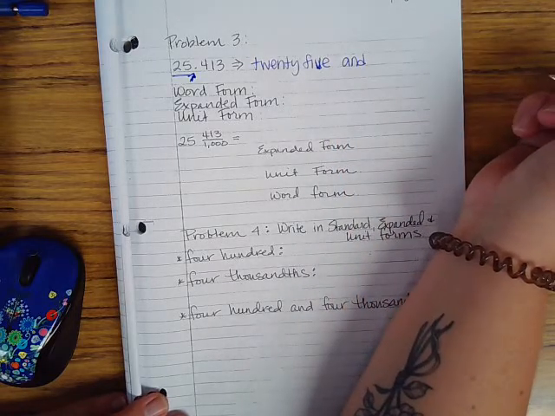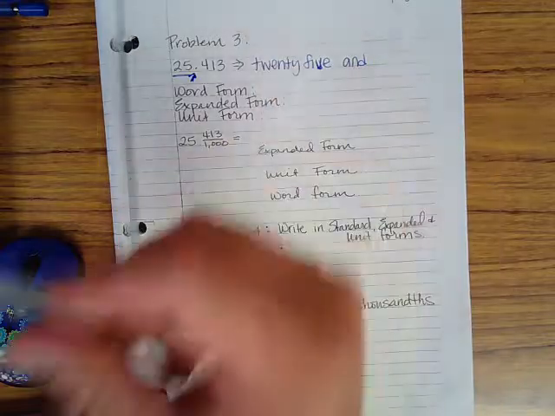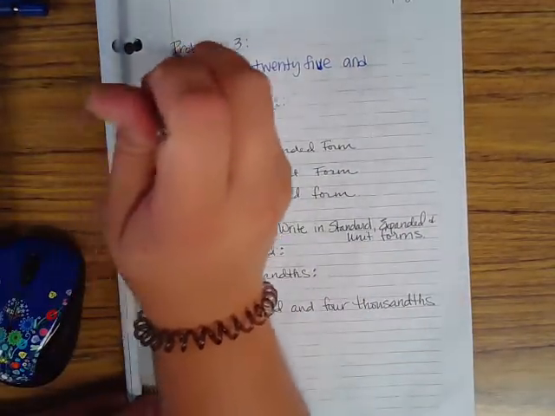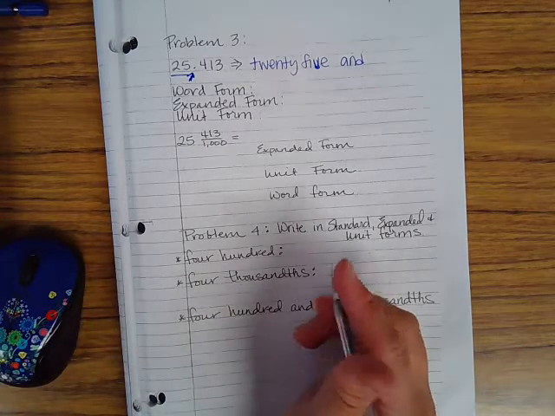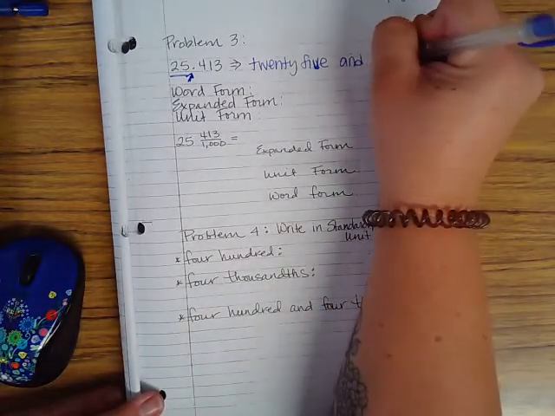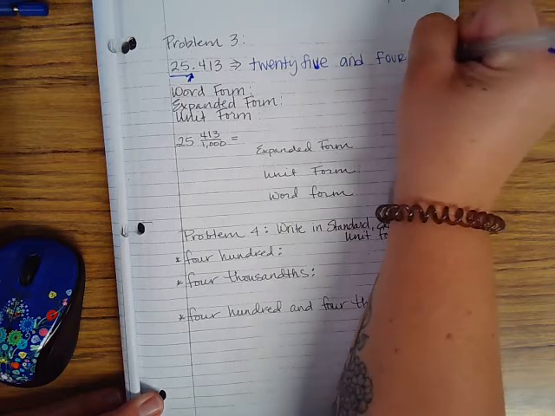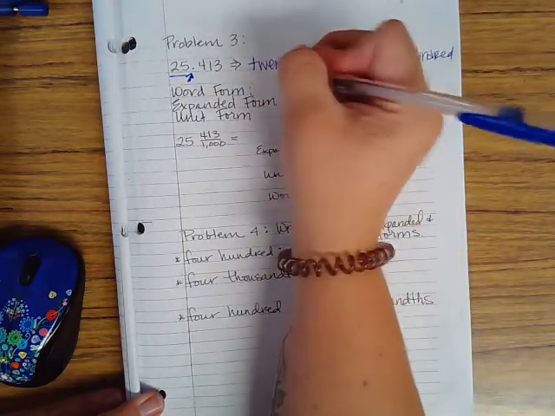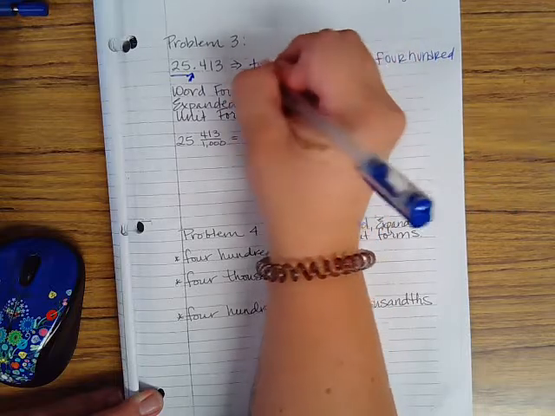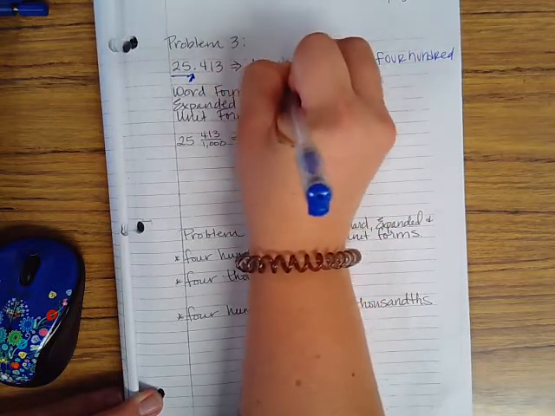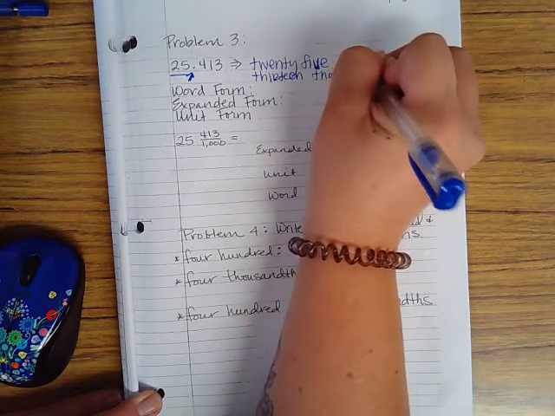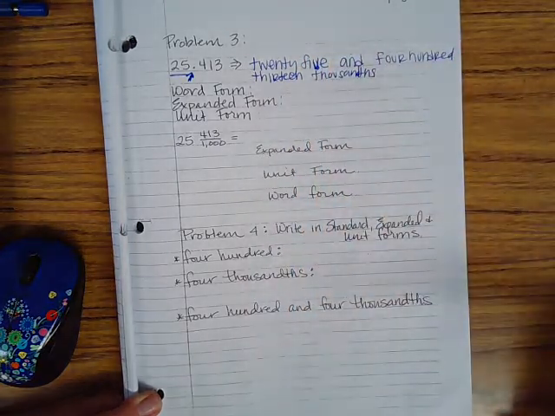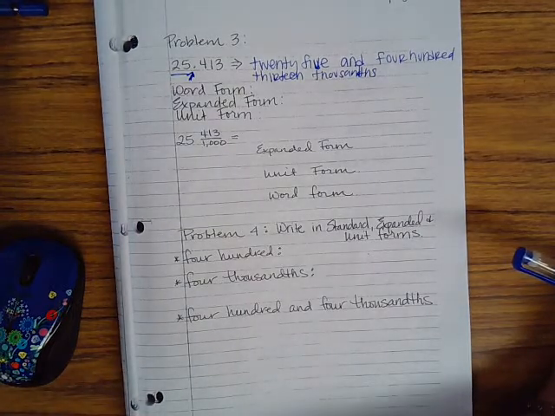It's kind of signifying you're moving from the ones into the decimals. And 413 thousandths. That makes sense how we're kind of writing it out now?